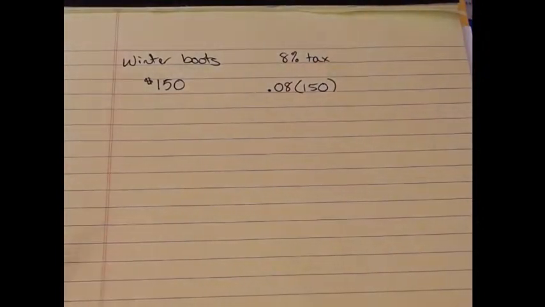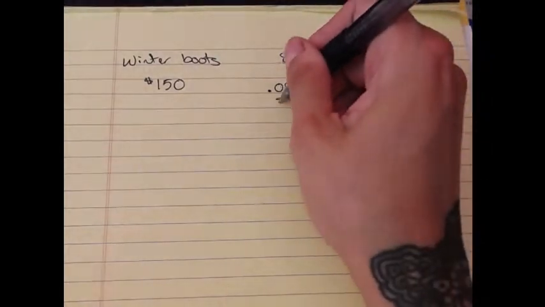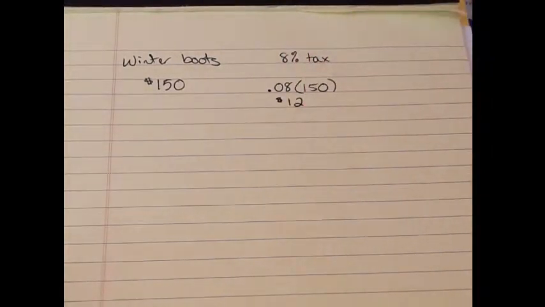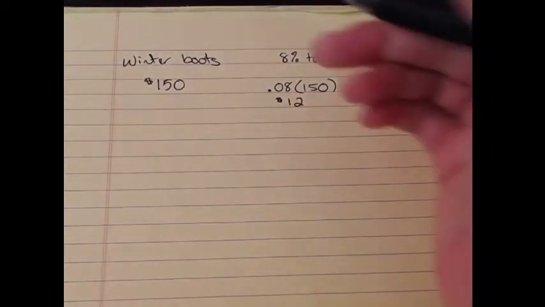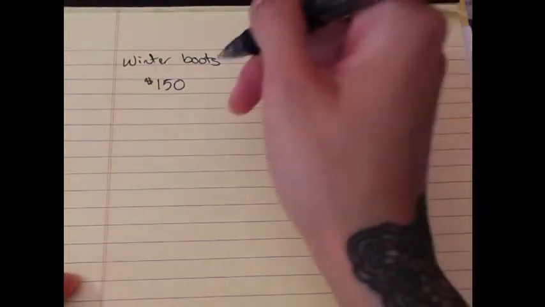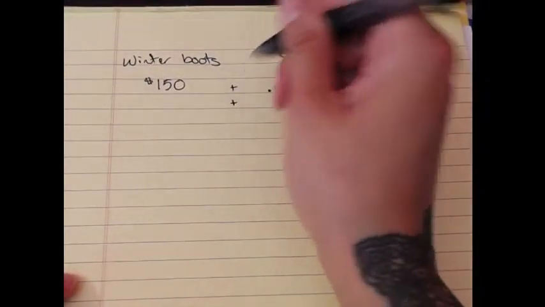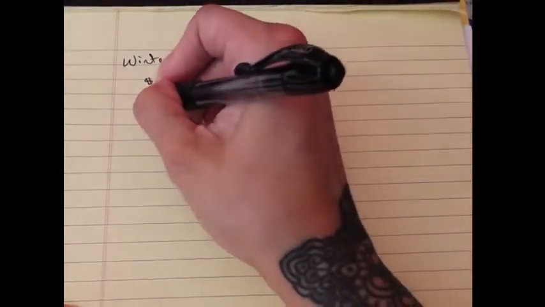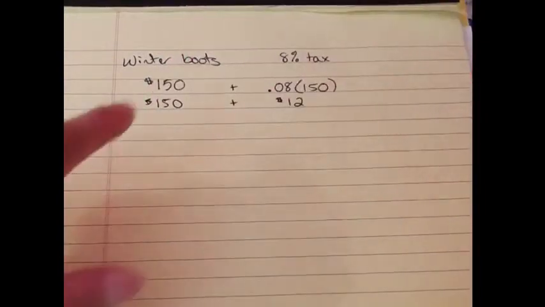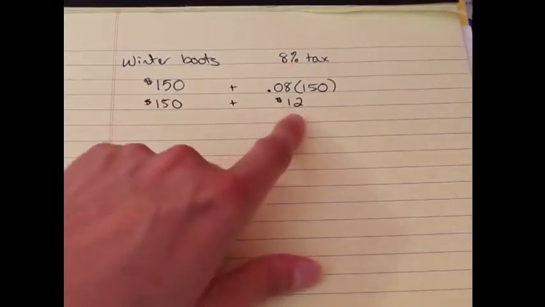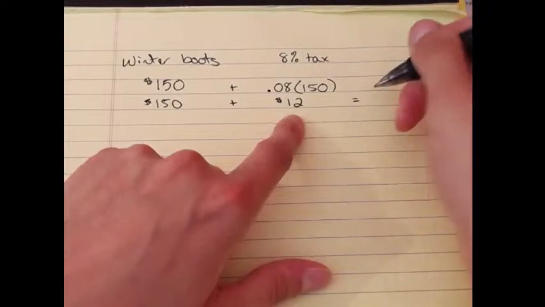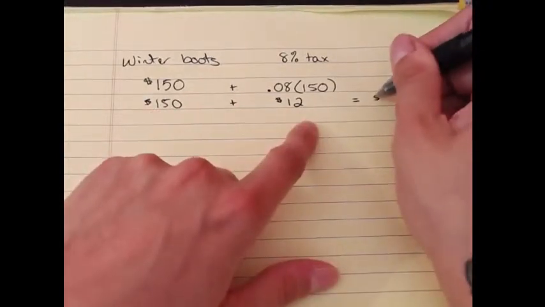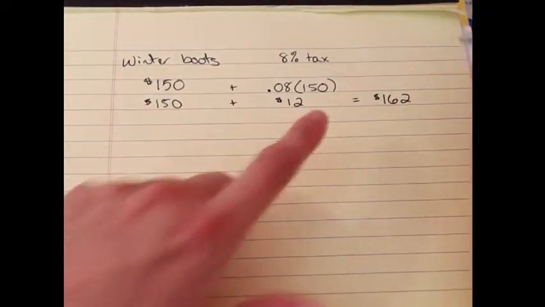So when you take 0.08 and multiply it by 150, you know that this is $12, right? The tax itself is 12 bucks. But what you also know is that you can't just pay the tax for the winter boots, right? I mean, that would be amazing, but you can't do that. So you actually have to take the cost of the winter boots and add them to the tax. So in this case, we end up with a total of $162.